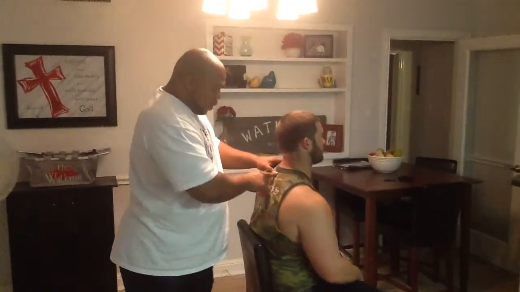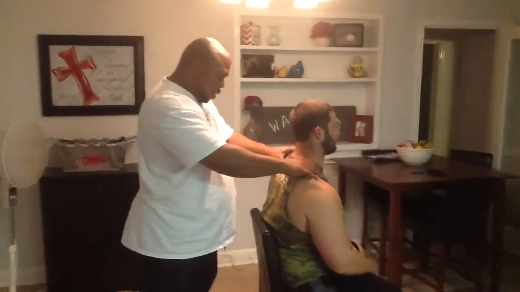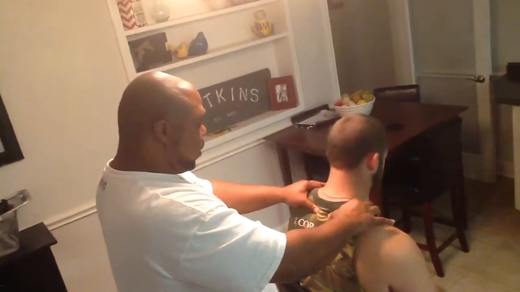We're going to find the T1 and find the rib tubercles. Spread out to the rib tubercles. Have the patient fully flex and extend 2 times. Go ahead.